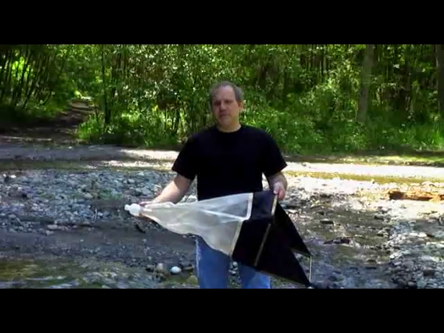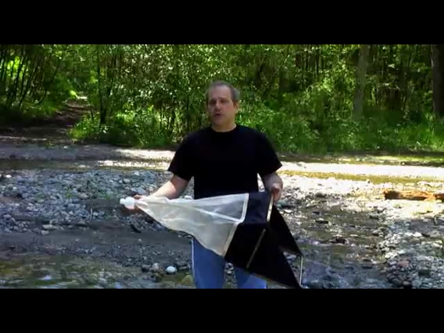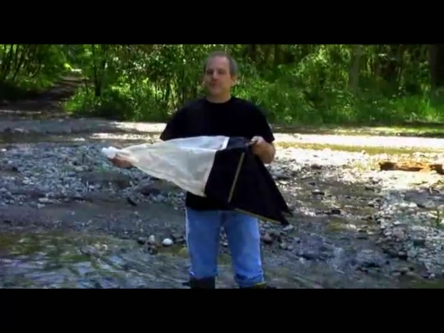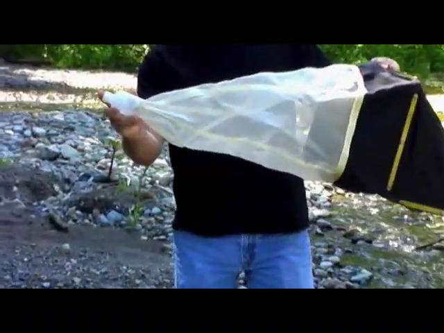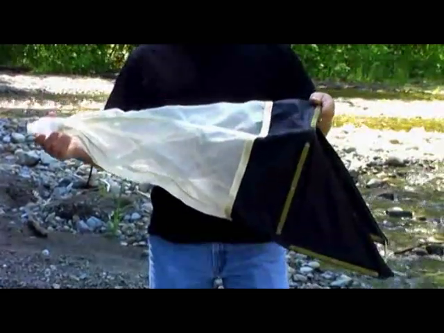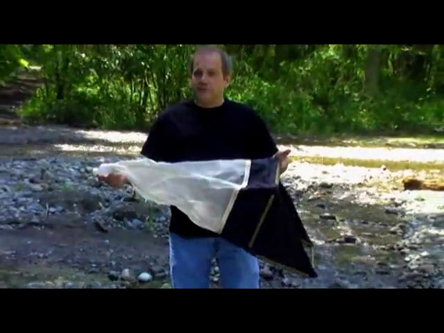There are different types of nets and sampling devices for collecting benthic macroinvertebrates. This particular one is known as a Surber sampler. It's a net with a square opening and a bottle at the end for catching your samples. The size of your sampling area can vary anywhere from a square meter to a square foot.